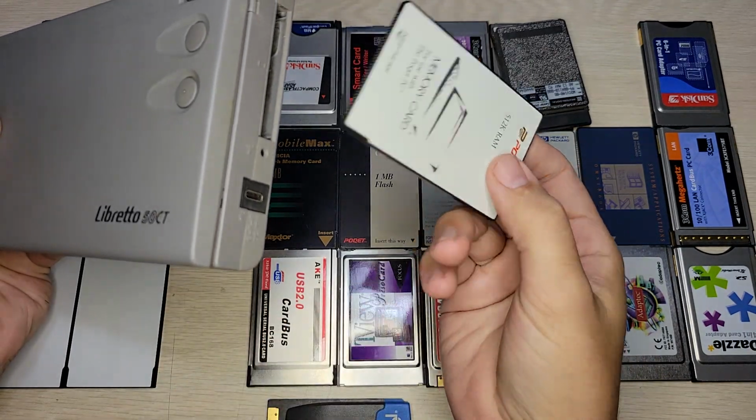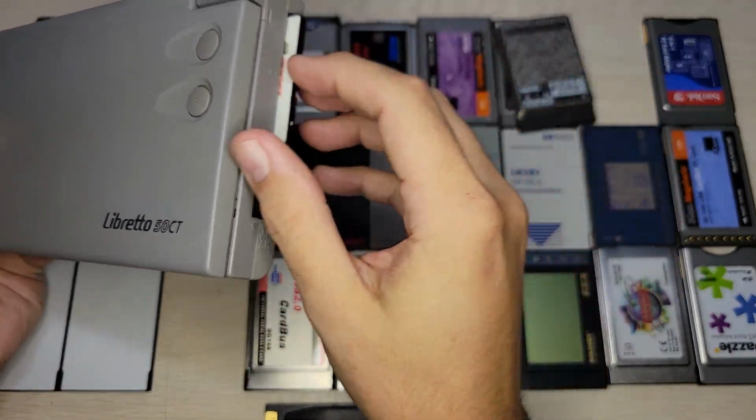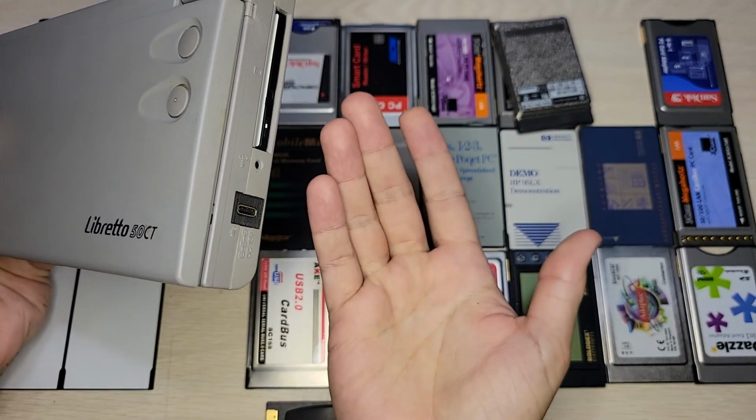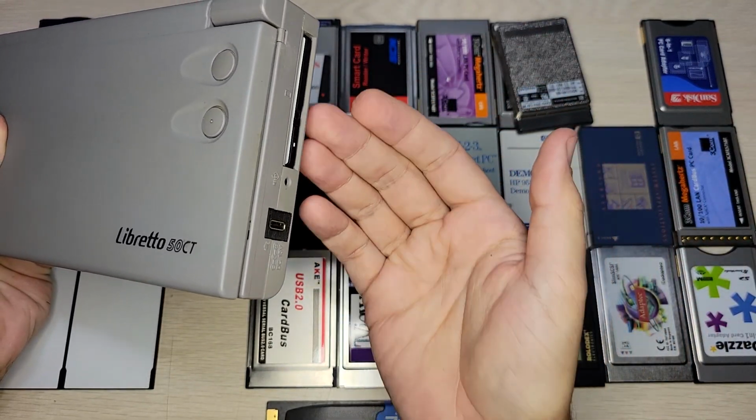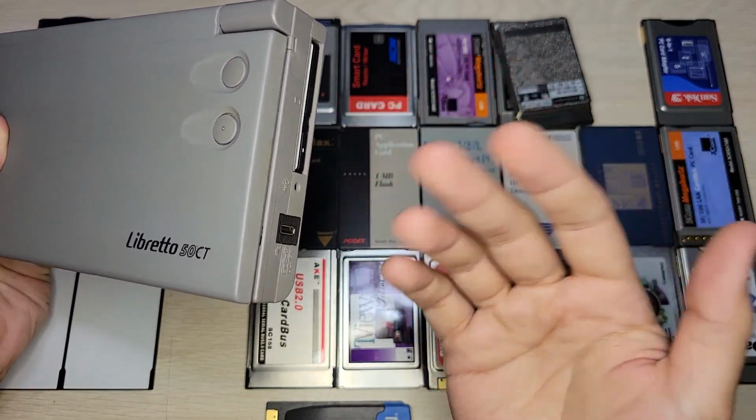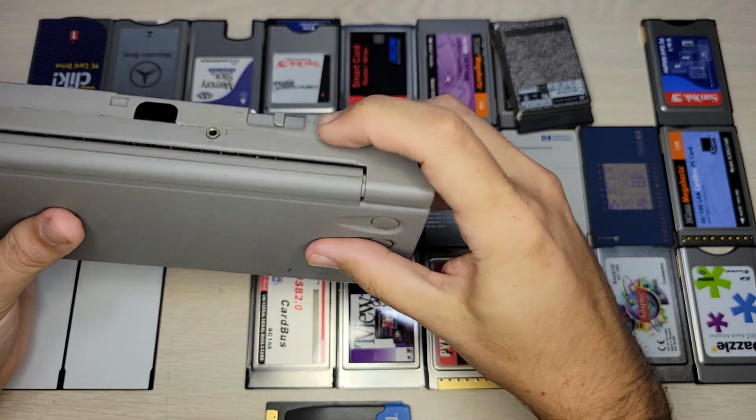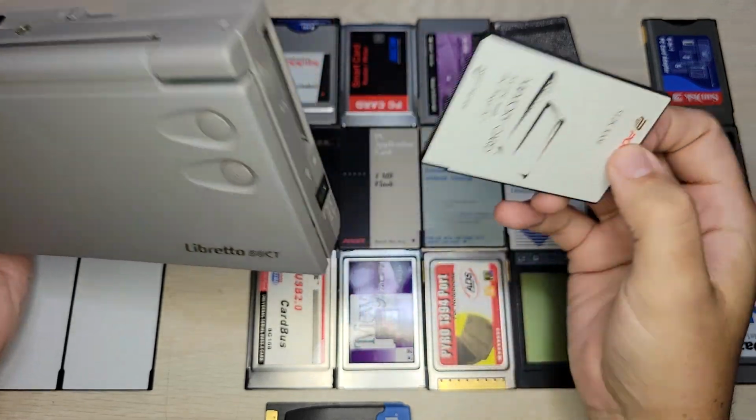However, I can take one of my cards for the Pocket PC and insert that directly into the machine. And now I can read and write the SRAM card directly from Windows or DOS, provided you have the correct drivers. So that's incredibly useful as well.